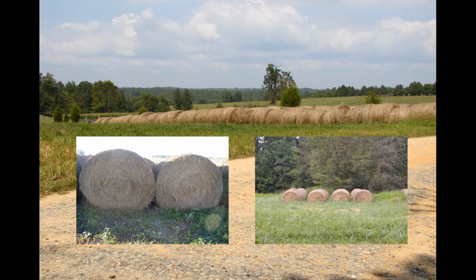If we store it outside, we want to put long rows together end to end. We want 3 to 4 feet between rows, and we want the rows to run down a slope so that water can escape and won't get ponded between the rows of bales.